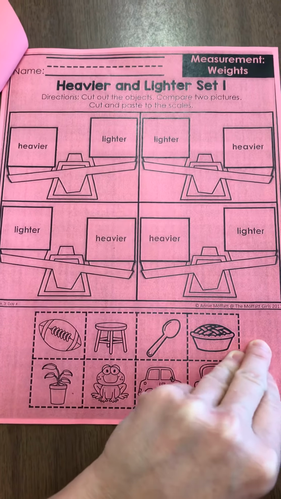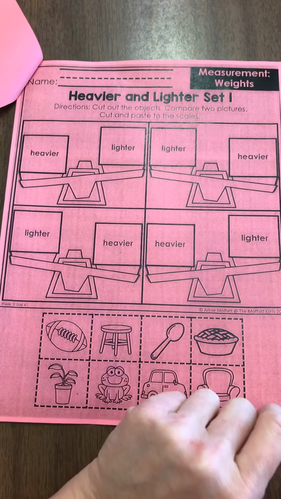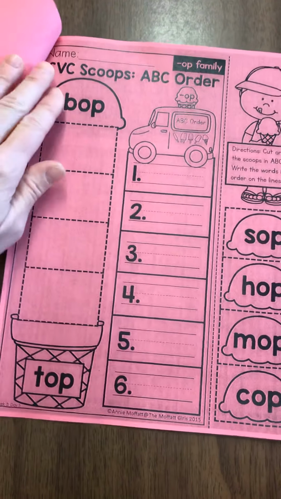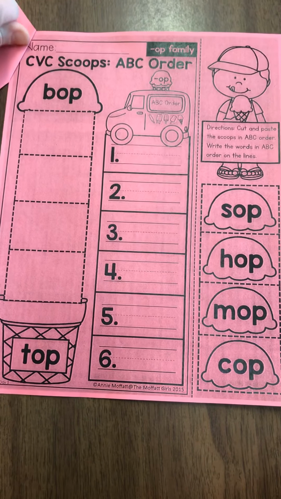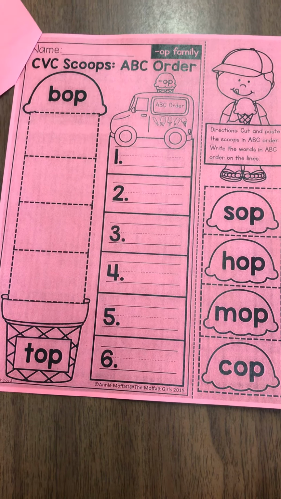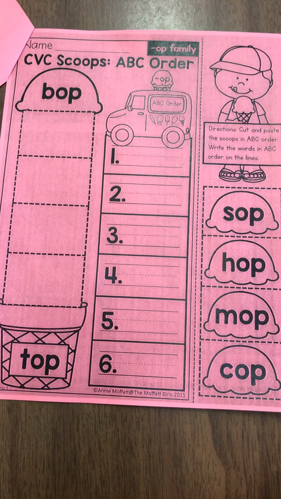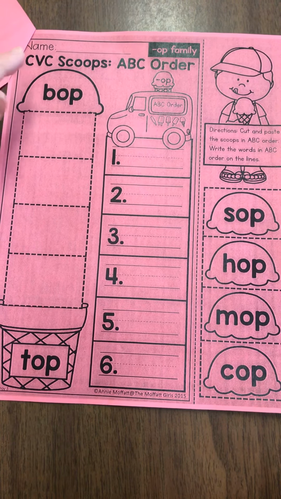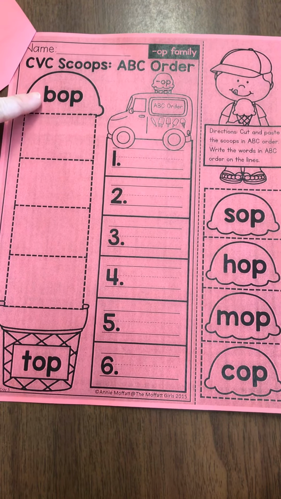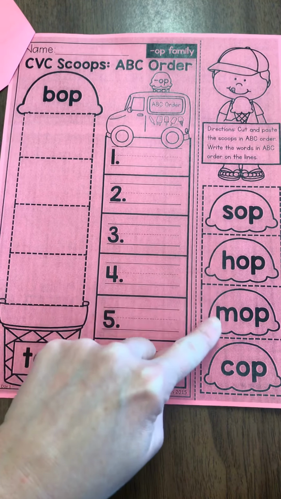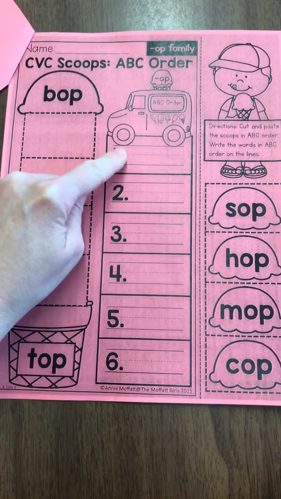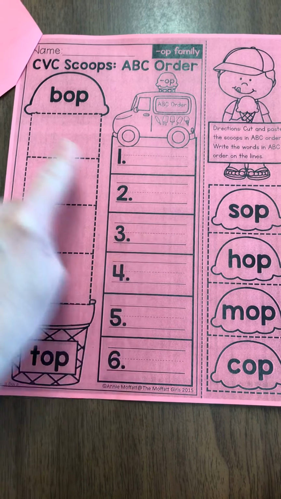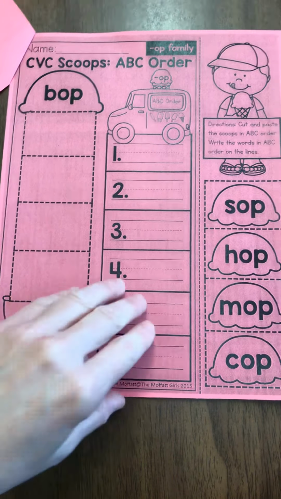We're going to start measurement starting next week, so this will help to see what you guys know already. And then this is something that we haven't really done, but I thought we could start working on as well, putting things in ABC order. So when you go through the ABCs, according to where that letter is, what comes next. You can see we have B all the way down to T. So where would these words, sop, hop, mop, cop, fall in between if we were putting them in ABC order? Then you're going to rewrite those words in the order that you have them on the ice cream cones.